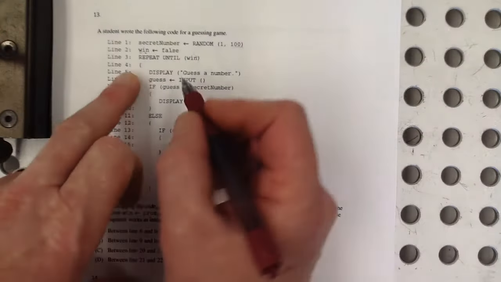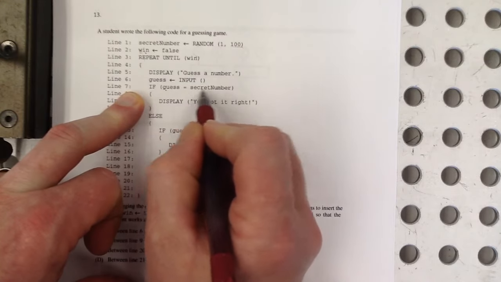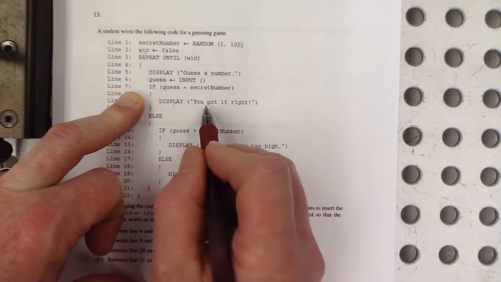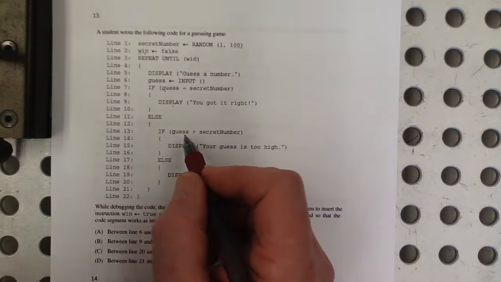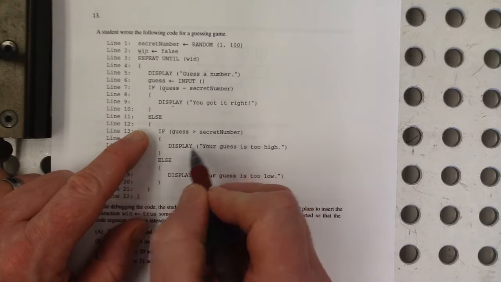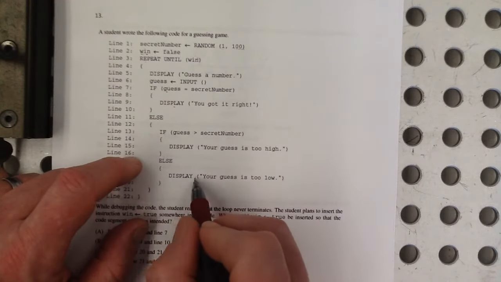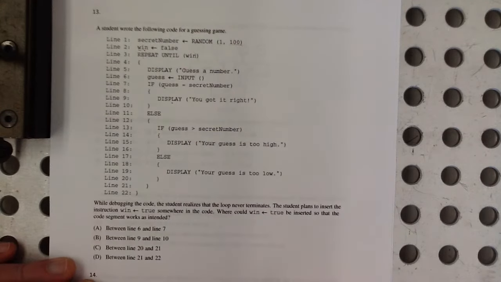Okay, so display guess a number, we're going to take an input from them. If their guess is the secret number, then we're going to display you got it right. And else, if their guess is greater than the secret number, then your guess is too high, else your guess is too low. And then we're just going to keep doing that.